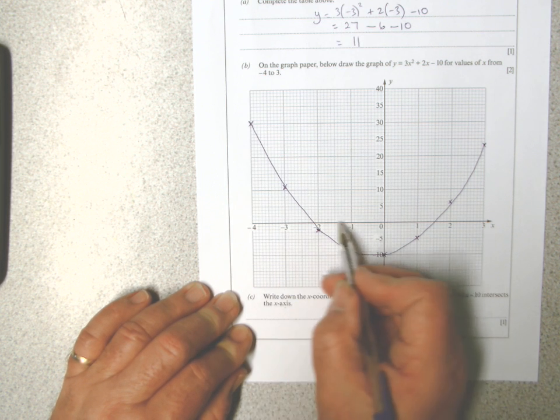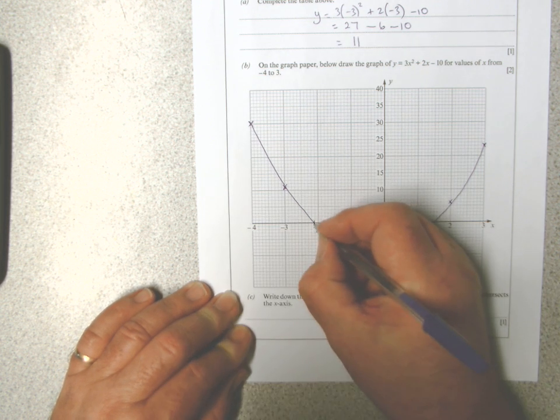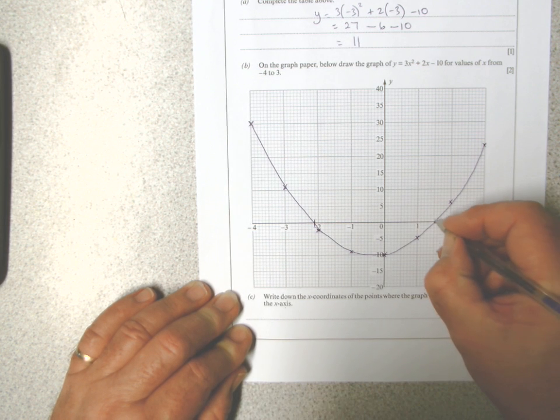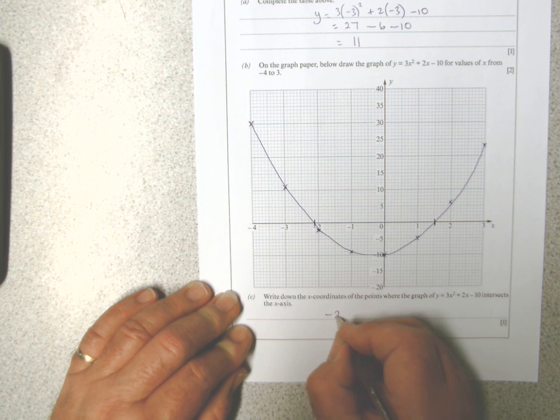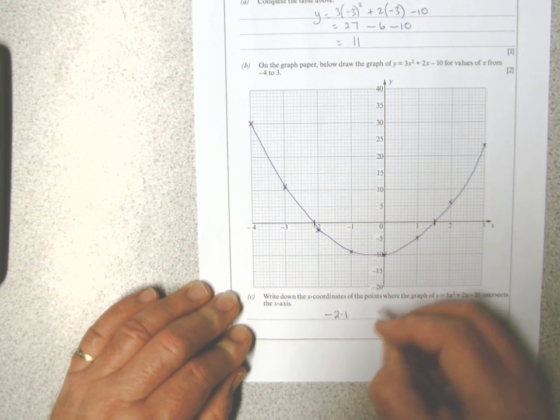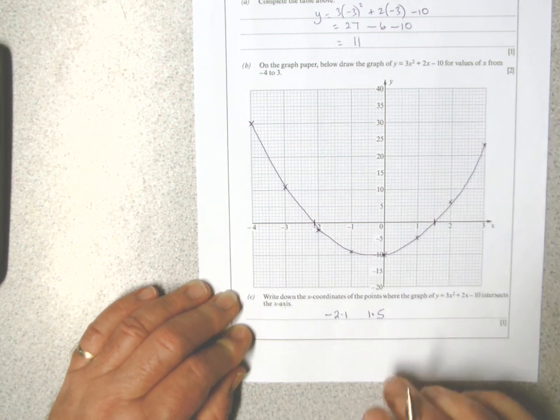Well, the x-axis is this line here, so it's intersecting there and there. So that is minus 2.1, and this is 1.5.